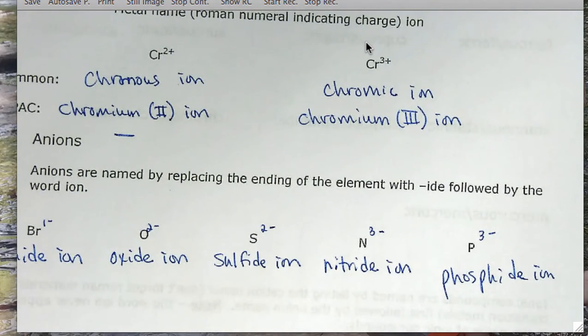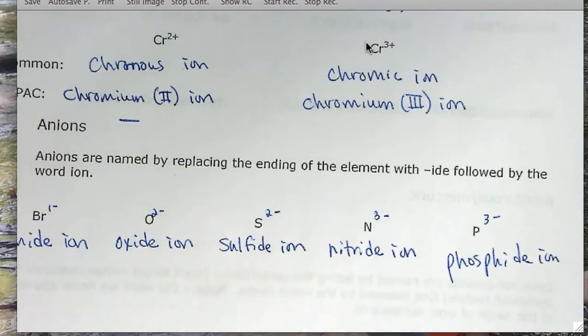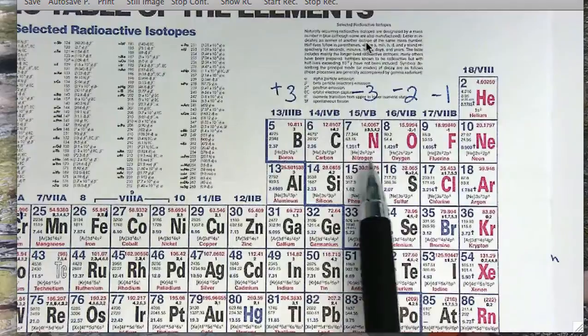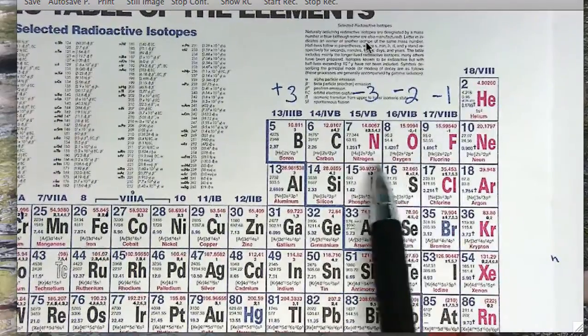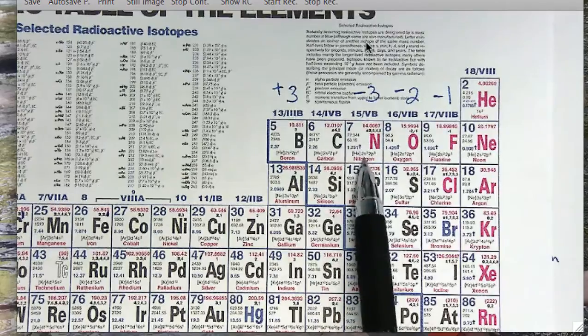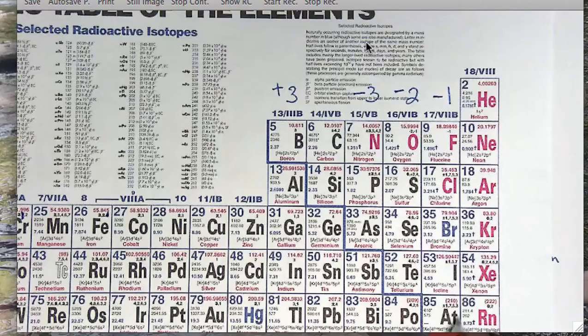I want to point out here, we have some similarities in names with the polyatomic ions, but they're not the same. Anytime you have an "ide," it comes from the nonmetals. And you have hydroxide too. But this is nitride, oxide, fluoride, phosphide, sulfide, chloride, bromide, iodide.